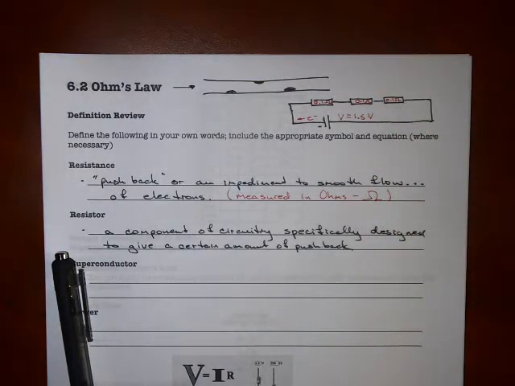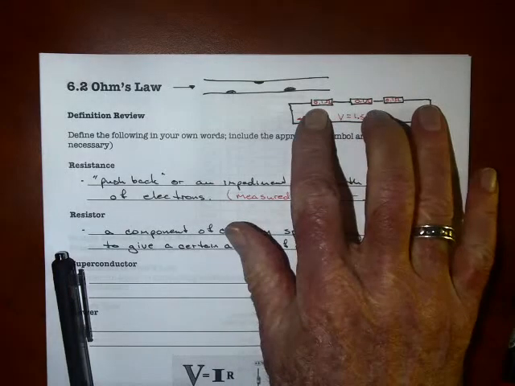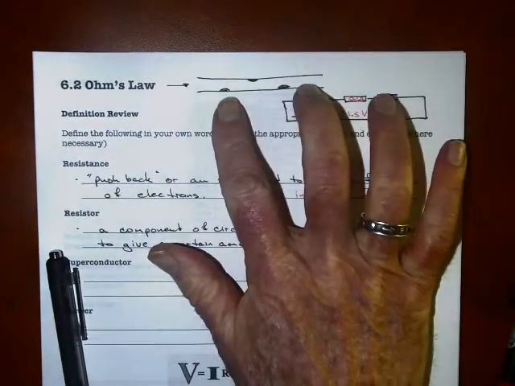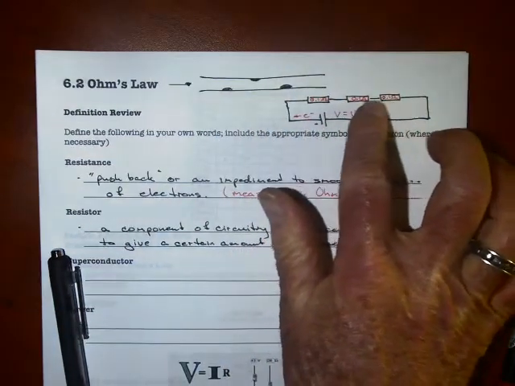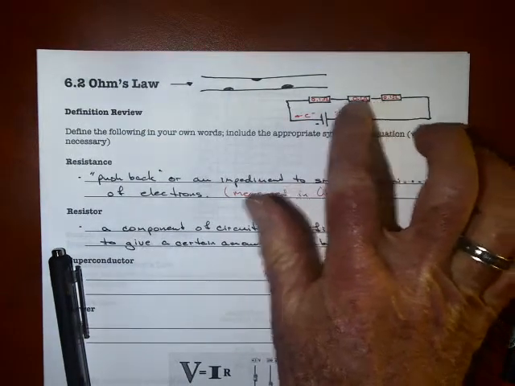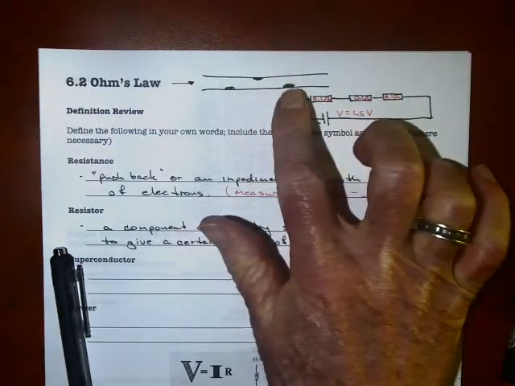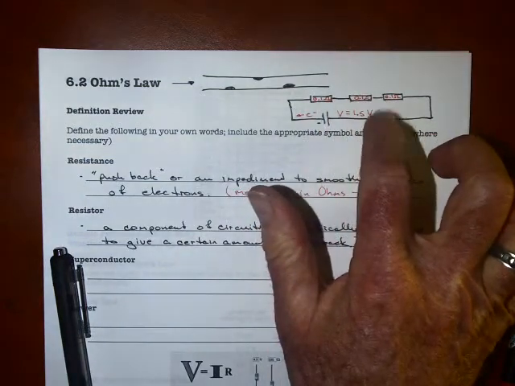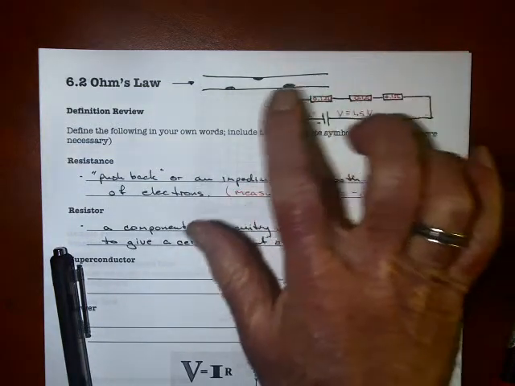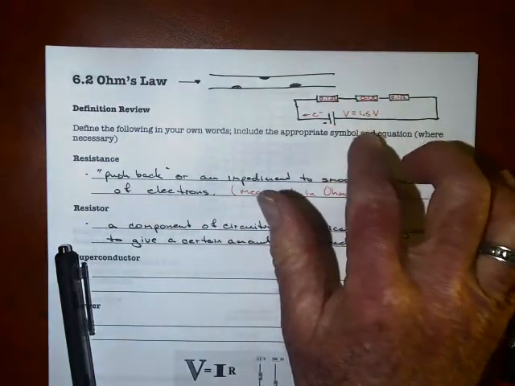So we'll look at Ohm's law in a minute, but intuitively you should equate this with this. As these resistors in the same wire in series are added, the resistance goes up, and so the current, the flow, goes down. Okay, does that make sense?